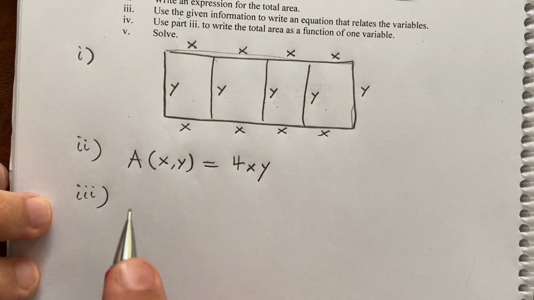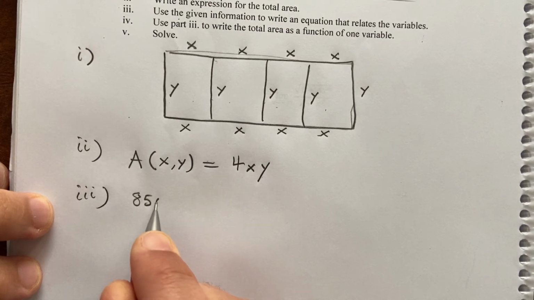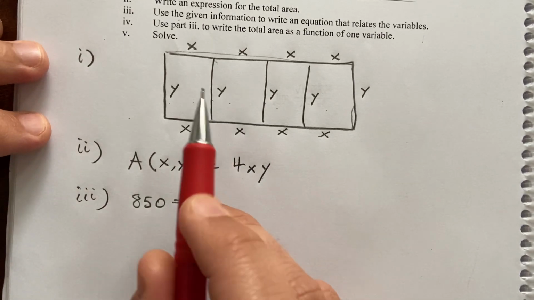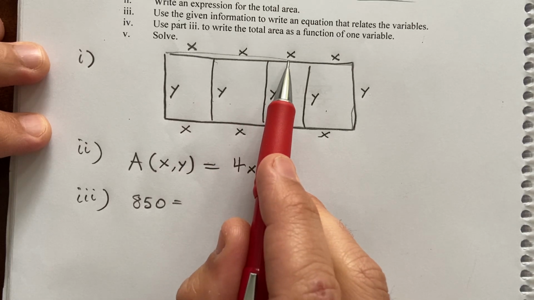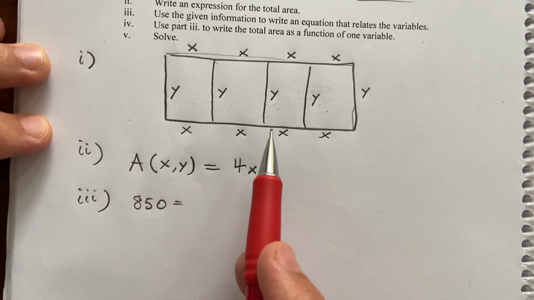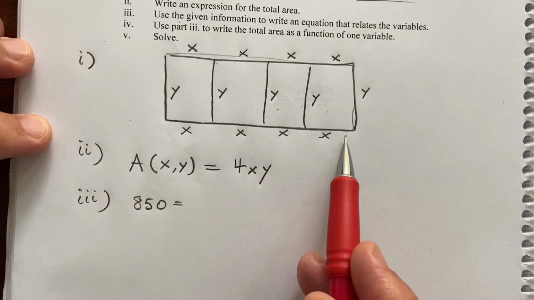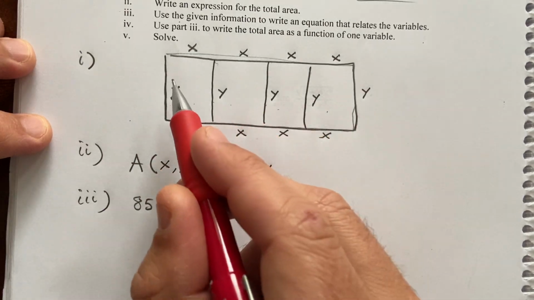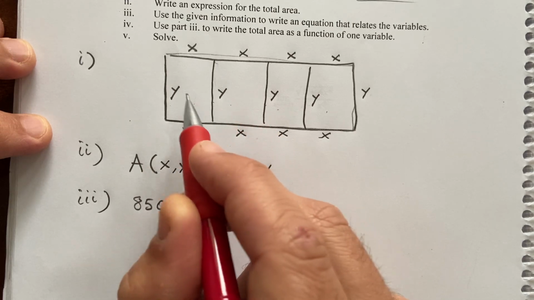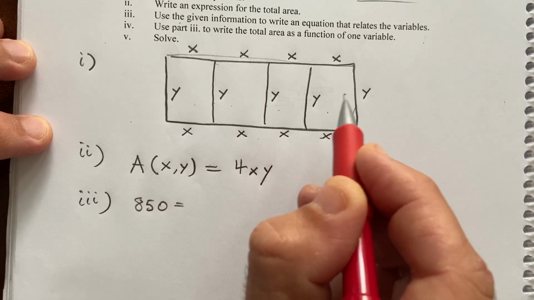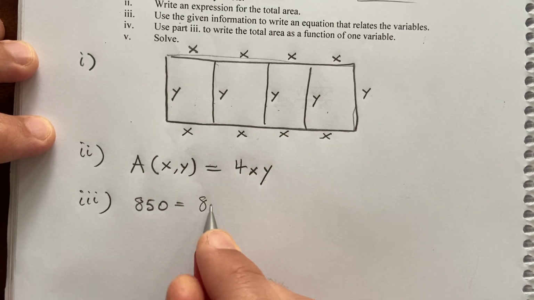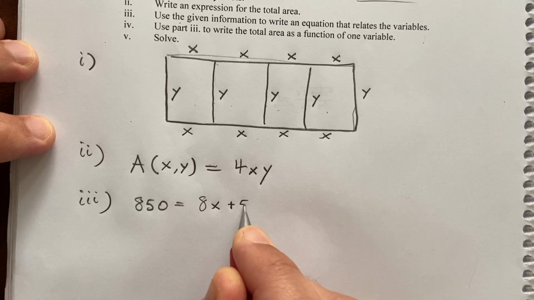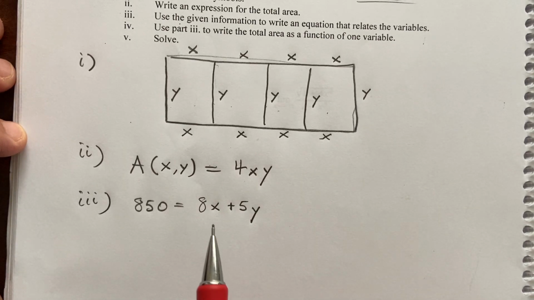So I know that 850 will equal x plus x plus x plus x plus x plus x plus x plus x, right? Because I'm having to use fencing along these outsides, and then I'm having to use fencing in here, so I'll have y plus y plus y plus y plus y. So I'll have, in other words, 8x plus 5y, right?